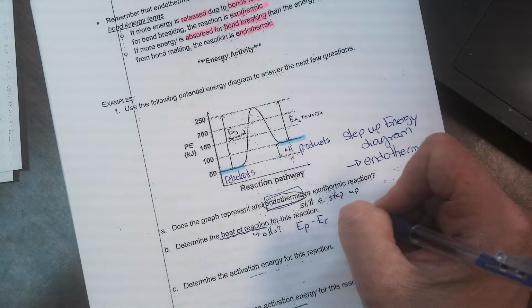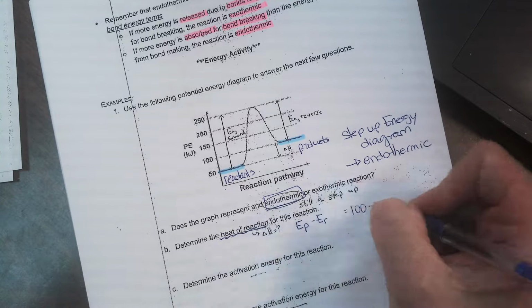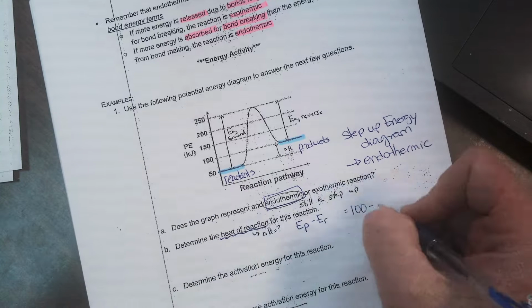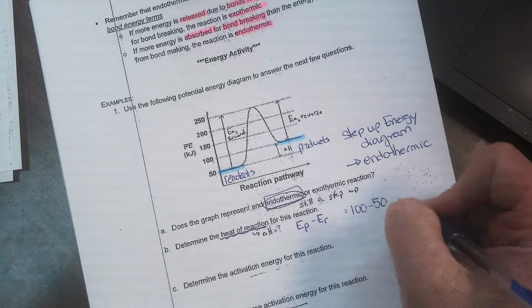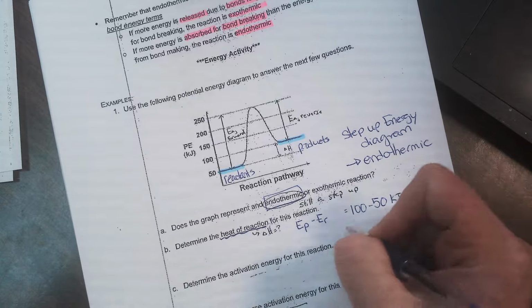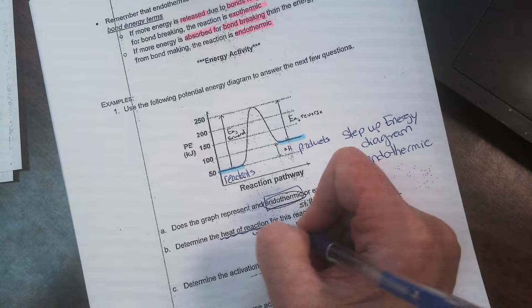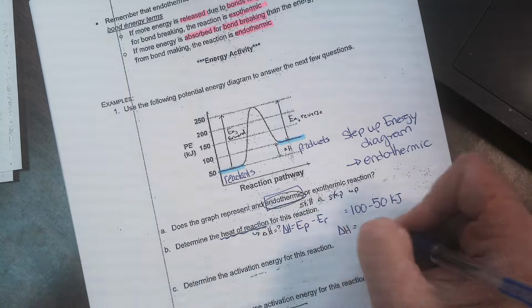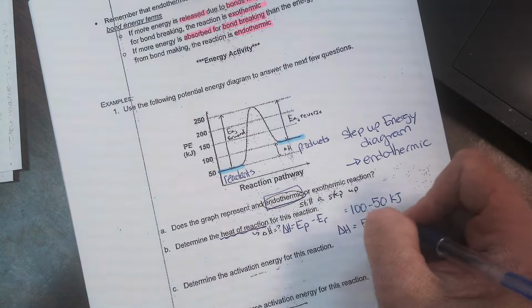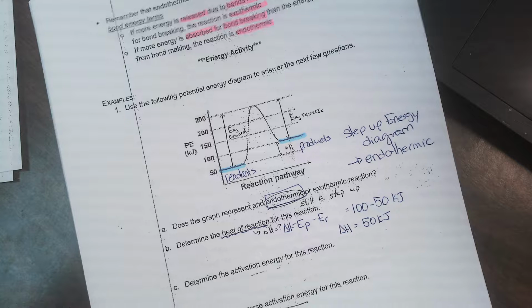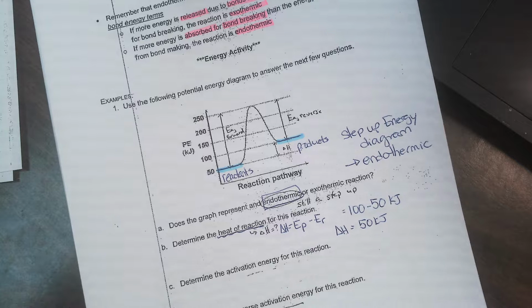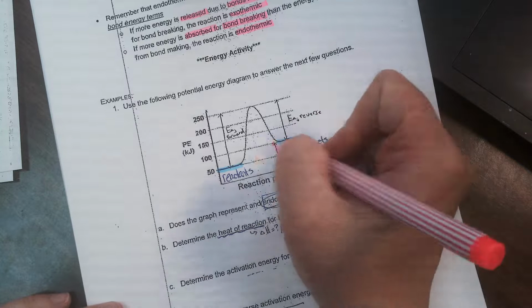I see that I've got 100 minus 50 kilojoules. So my delta H is going to be equal to 50 kilojoules, right? We identified that right here.